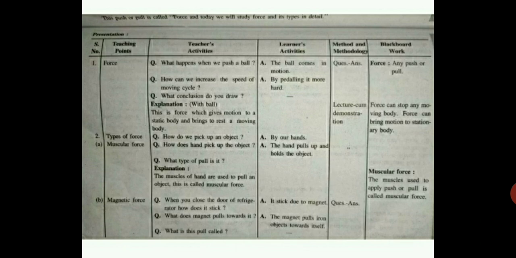Then we move on to magnetic force. Similarly, some questions can be answered by students, and then a question comes, what is this pull called? The child does not know. Then the teacher explains that this is known as magnetic force. And again a demonstration, because the teacher is demonstrating the concept of magnetic force with the help of a bar magnet. So the methodology used here is lecture cum demonstration method. And then you will write on the board the definition of magnetic force.